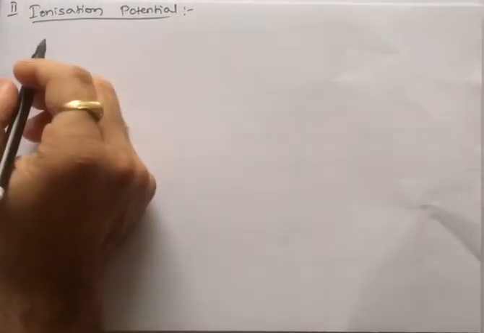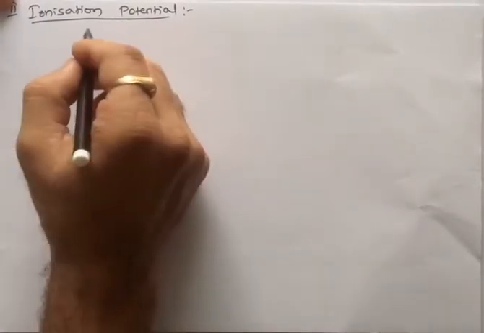So the next property is ionization potential. So the second property we are going to discuss. Now what actually is ionization potential?